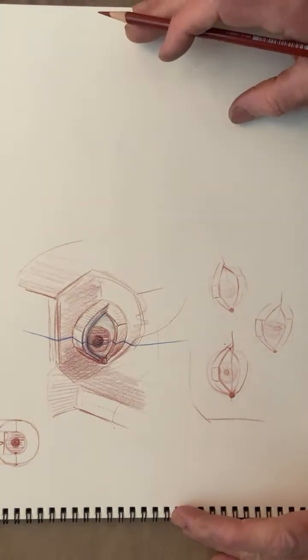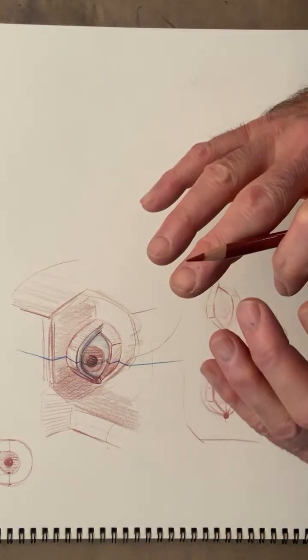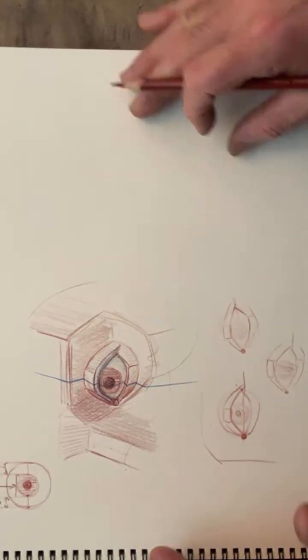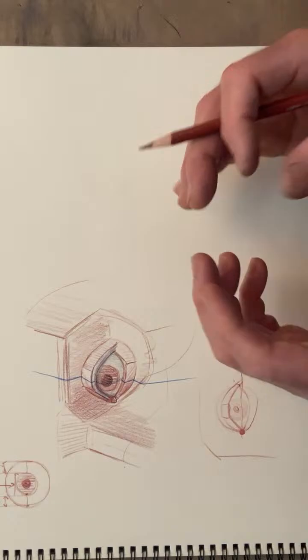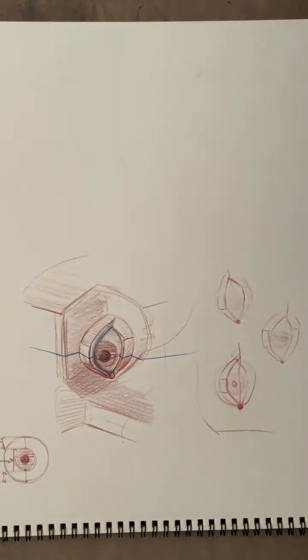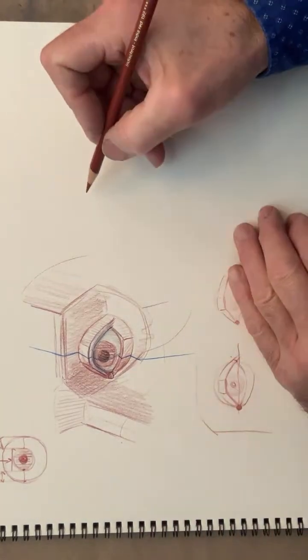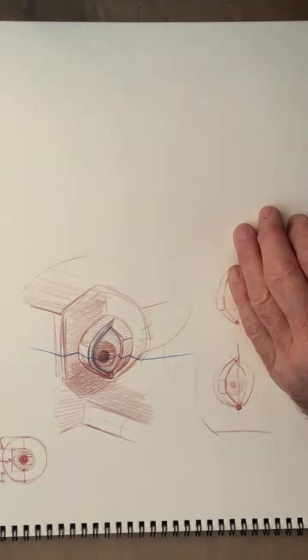All right. So now let's look at how a facial expression or the expression of an eye can really quickly change in relation to the position of the eyelid over the iris. So I'm going to draw four eyes here like this, right?